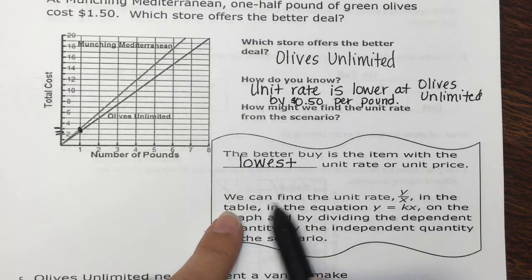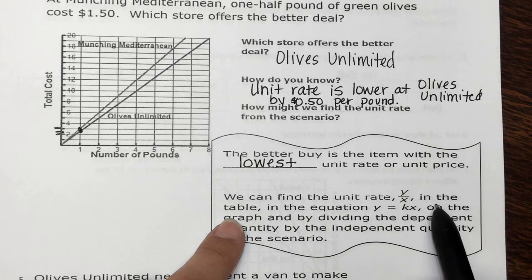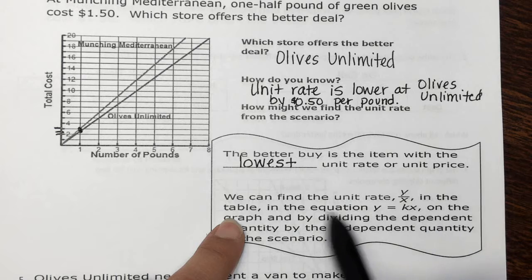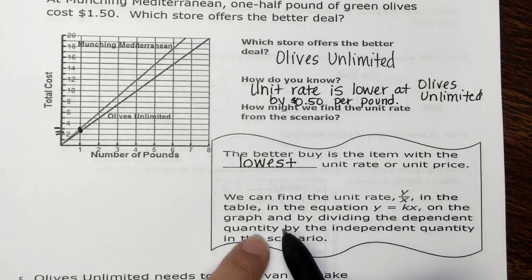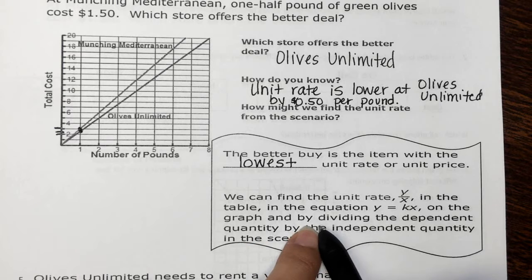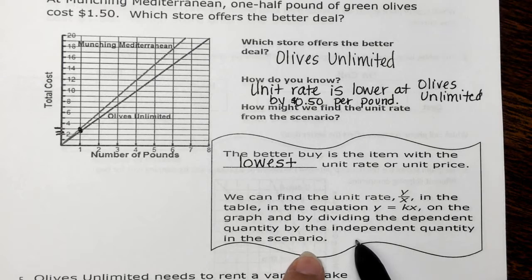Now, it says we can find the unit rate, which is y divided by x, in the table. We can find it in the equation y equals kx. We can find it on the graph. And we can find it by dividing the dependent quantity by the independent quantity in the scenario.